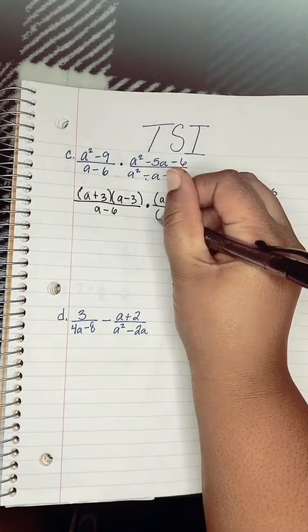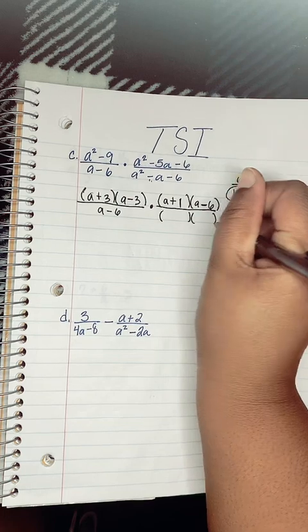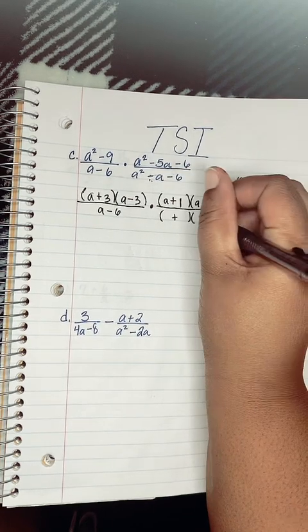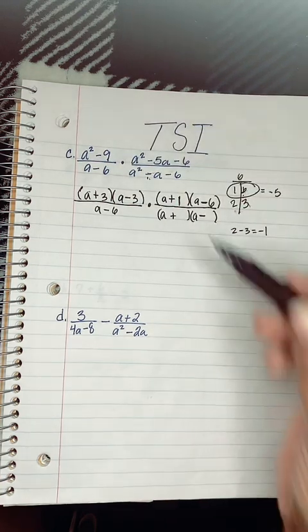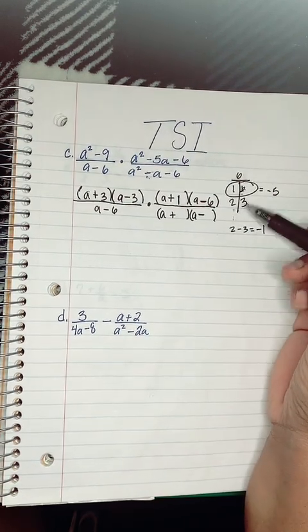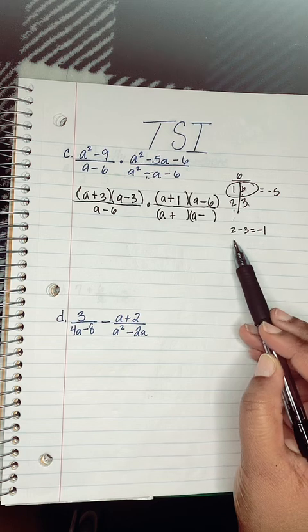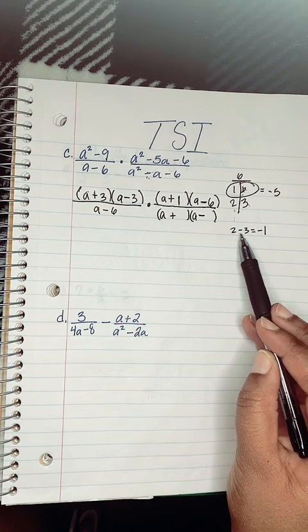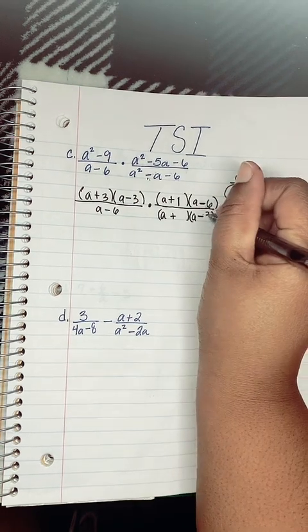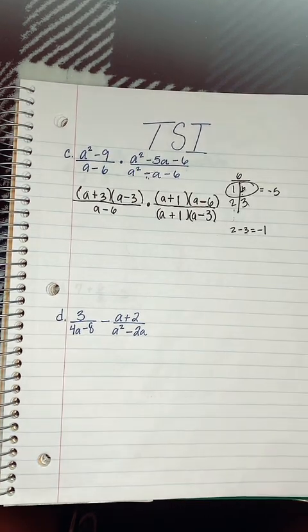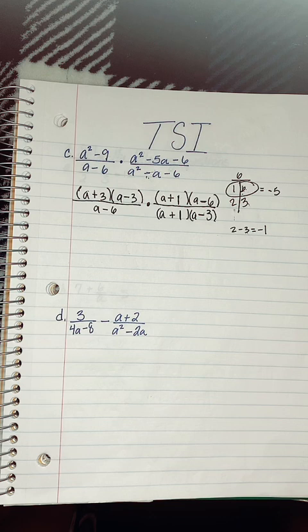And then the bottom, we have 2 negatives, so it's a plus negative. A times A gives us the A squared. And then we already have the 6 written out, but we need a -1 this time. And Shay said 2 minus 3 gives us -1. So the 3 has to be the negative and the 1 has to be the positive. All right. All that work, right? And we're still not done.